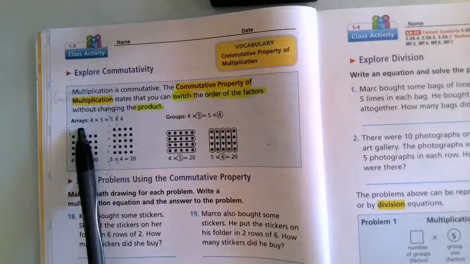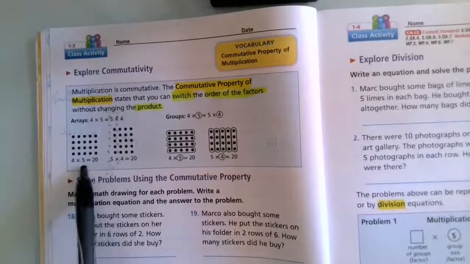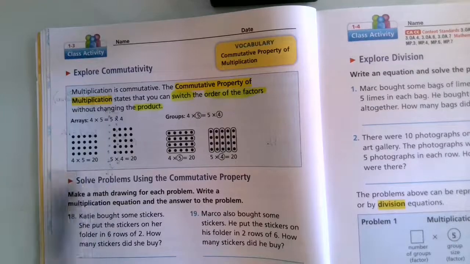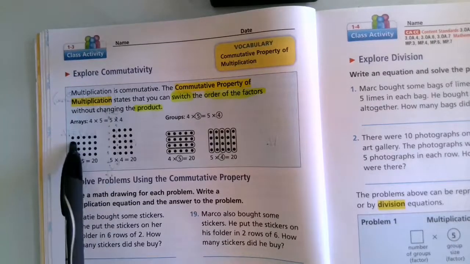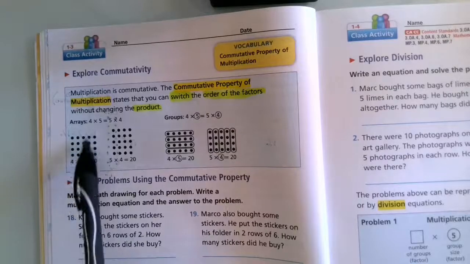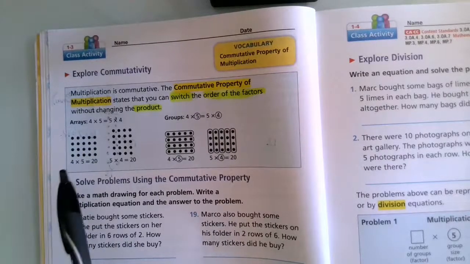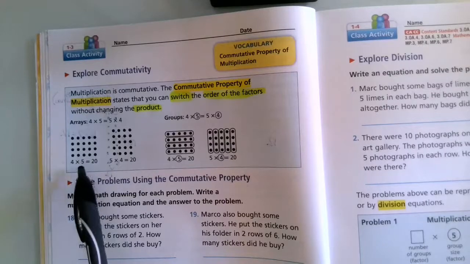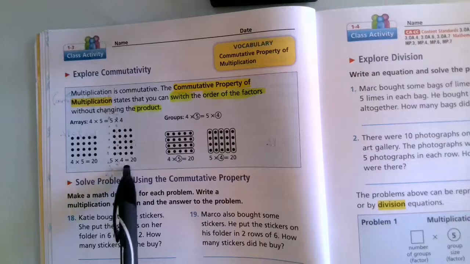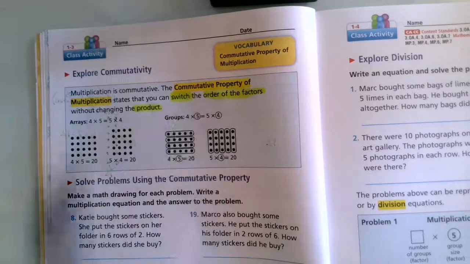Okay, so here we've drawn an array for 4 times 5 equals 20. That's your equation. So your rows have 4, your columns have 5, right? But 4 times 5 will give us the same answer or product as 5 times 4. Look at that. That's what commutative means.